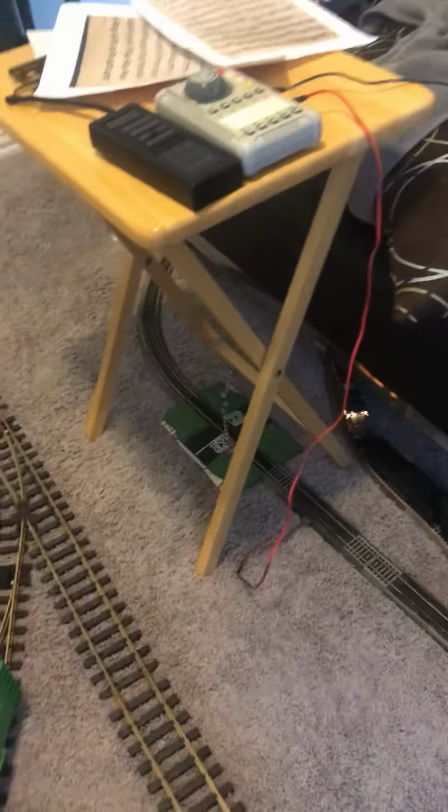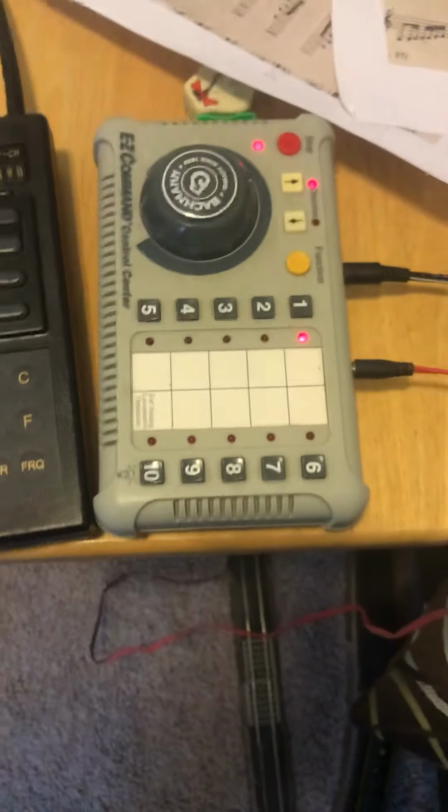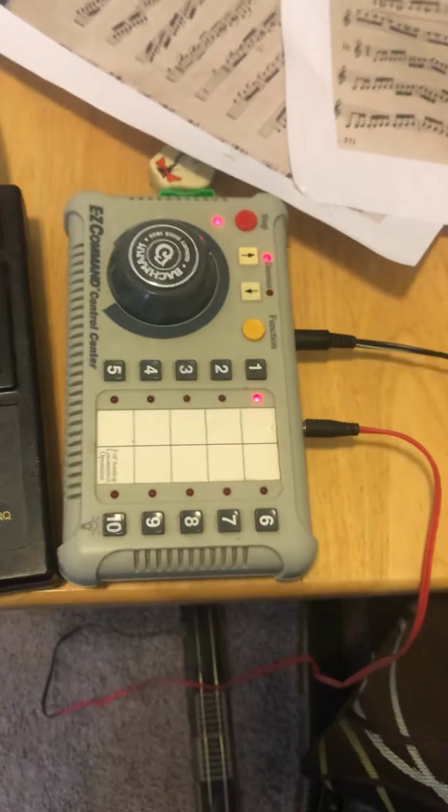And for this, I just did a simple oval with the siding that goes around here. Goes under the futon and comes out the other end in an oval. Just a quick little layout I put together to run them because I hadn't run them in a while. And as you can see, got the Bachmann EZ TCC set up in all of them for now.